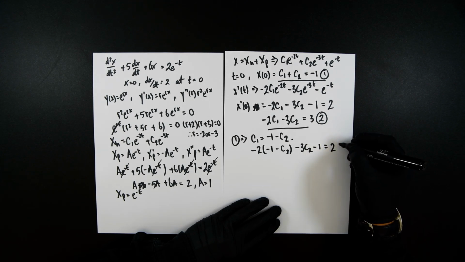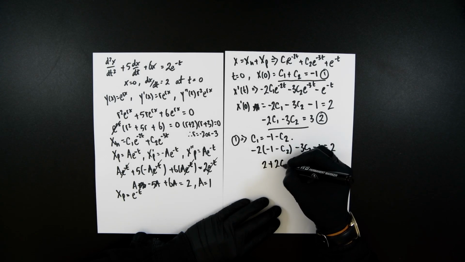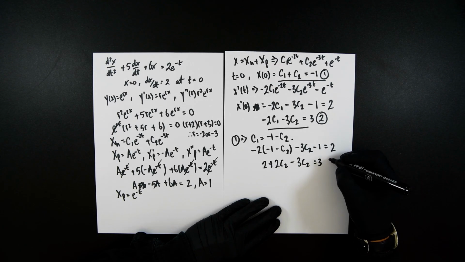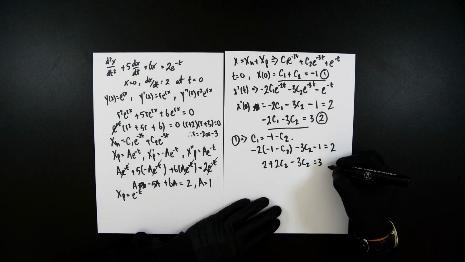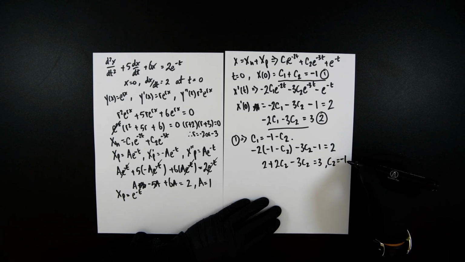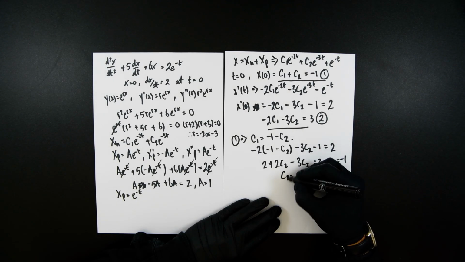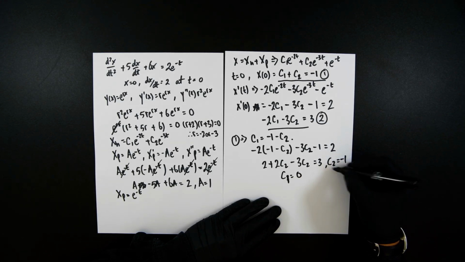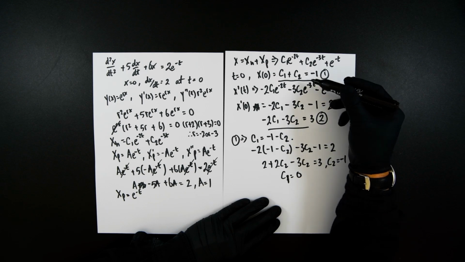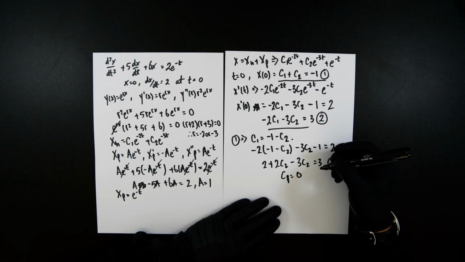We can add the 1 to that side. We can move it around. So you're going to get 2 plus 2c2 minus 3c2 equals 3. And then c2 is going to be minus 1. So if c2 equals minus 1, then c1 would be 0. If we plug c2 in here, you add 1 to both sides, and then obviously that would become 0.